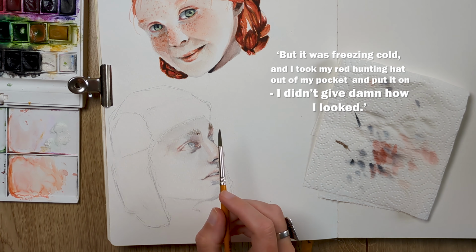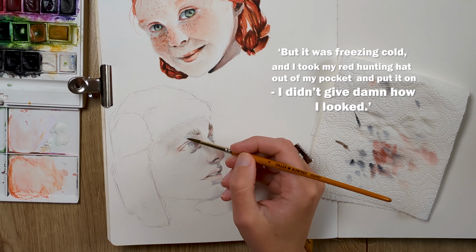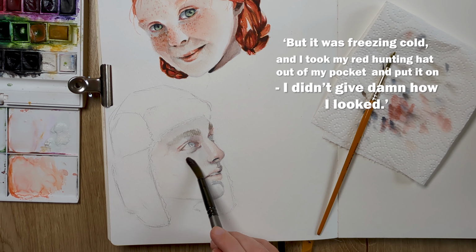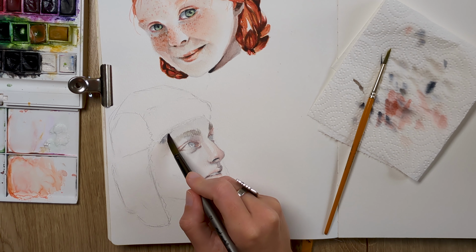But it was freezing cold, and I took my red hunting hat out of my pocket and put it on. I didn't give a damn how I looked.